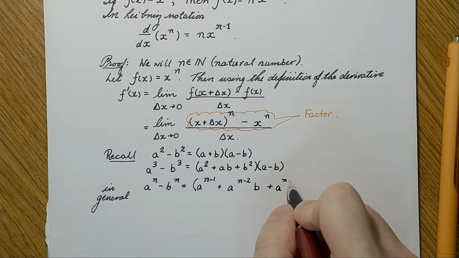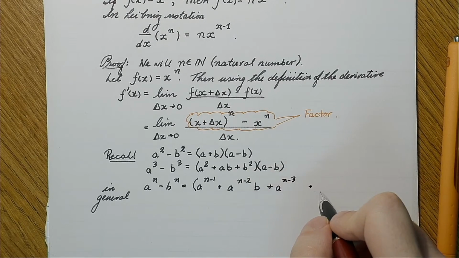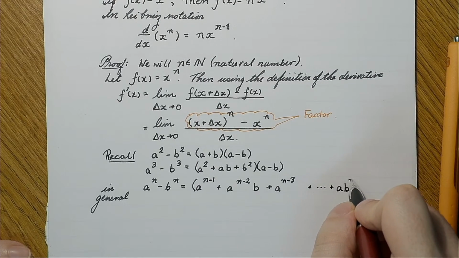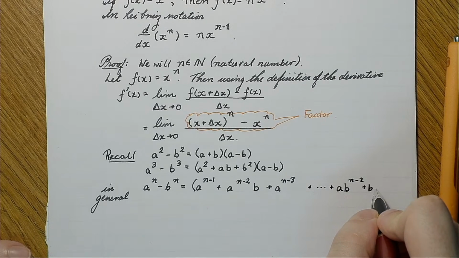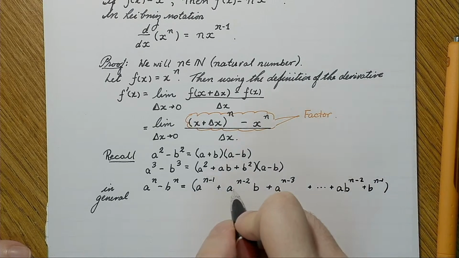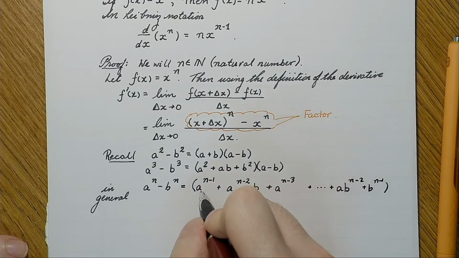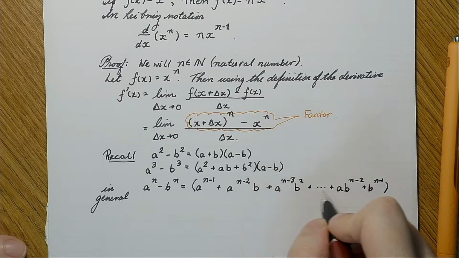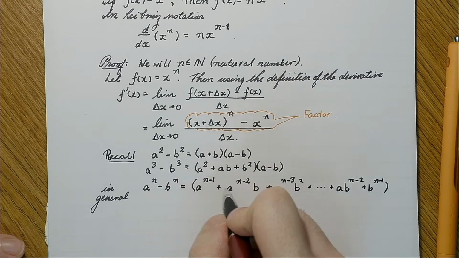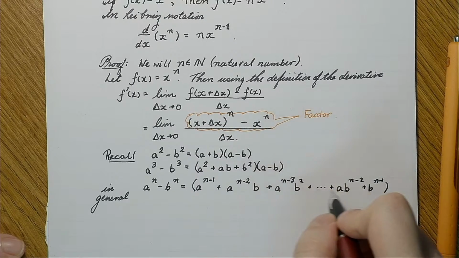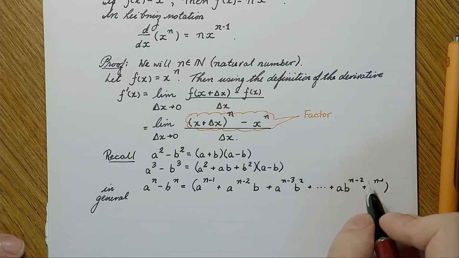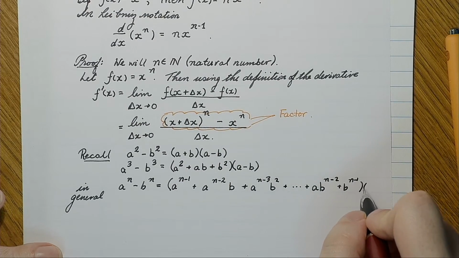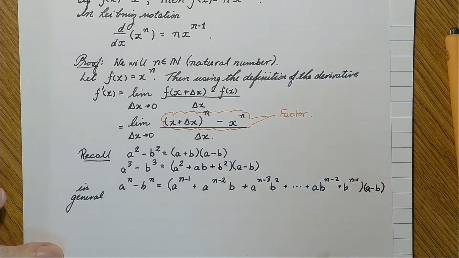So I have a to the n minus 3 plus dot dot dot. Just give me a second while I write this out. So I have b to the 0, b to the 1, b to the 2, and then I'll skip all the way. So I'm going from a to the n minus 1, a to the n minus 2, a to the n minus 3, all the way down to a, and then a to the 0. So in this case, no, that's correct. And then at the end, I'm just left with a minus b.